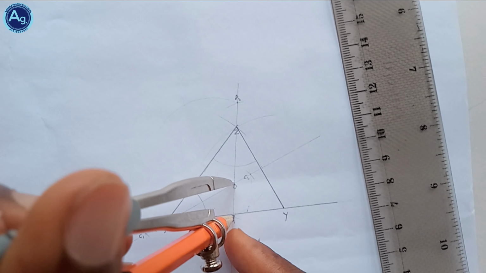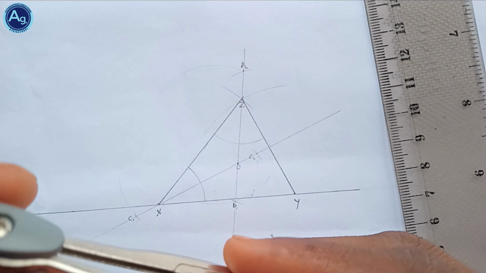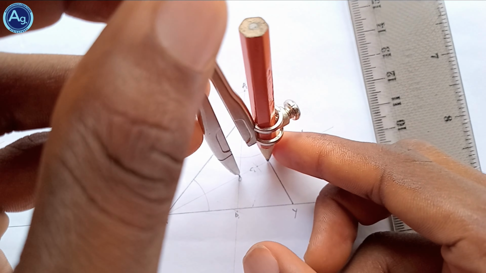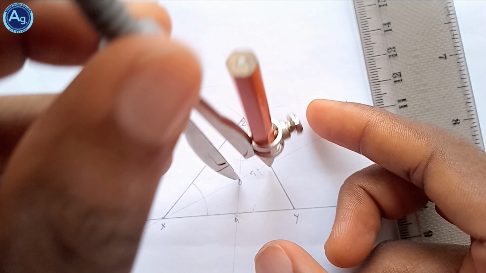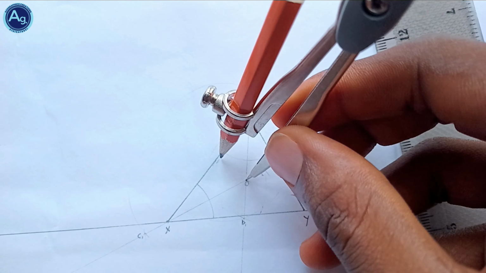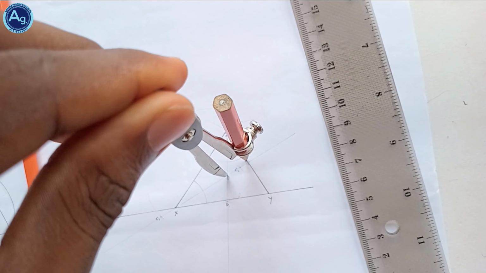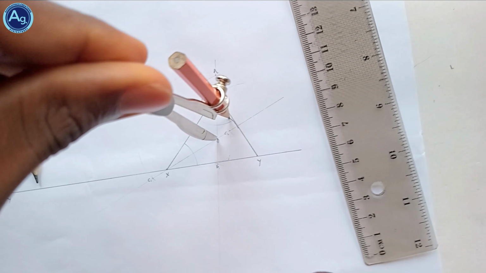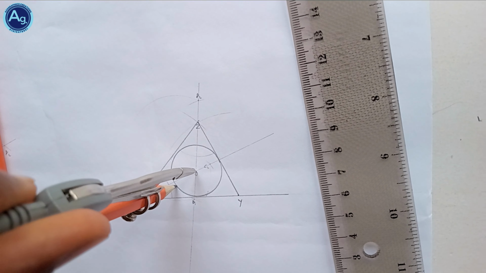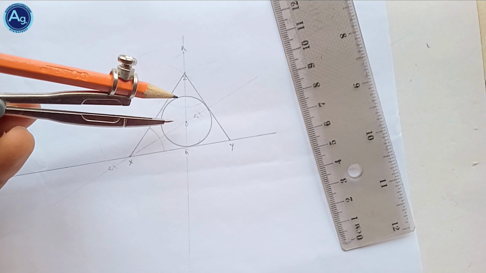So as you can see, mine did not touch. So you adjust it again to ensure that it touches the sides of the triangle. Touch this side. So you draw your triangle by thickening it. So as you can see, it touched two sides of the triangle.